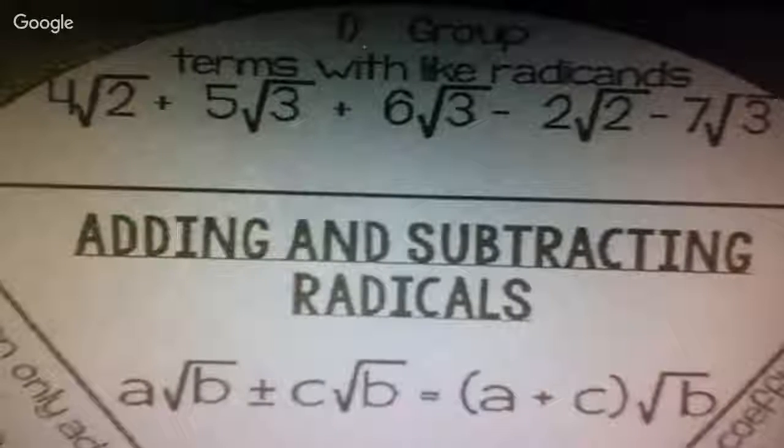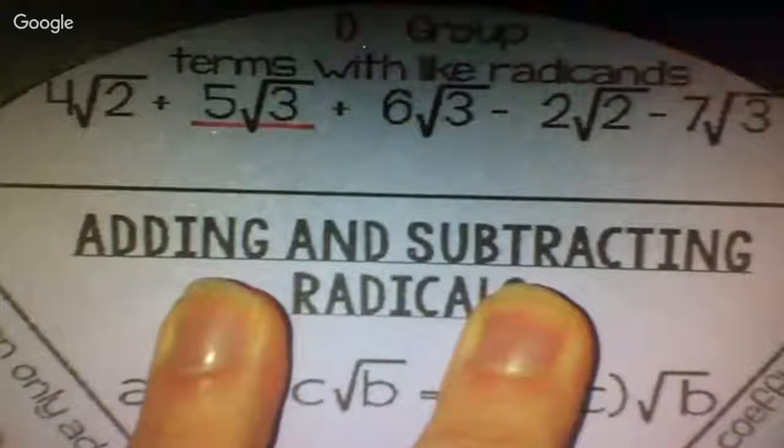So, if we turn this to number 1, group terms with the like radicands. What goes together? 5 square root of 3, 6 square root of 3, and -7 square root of 3.